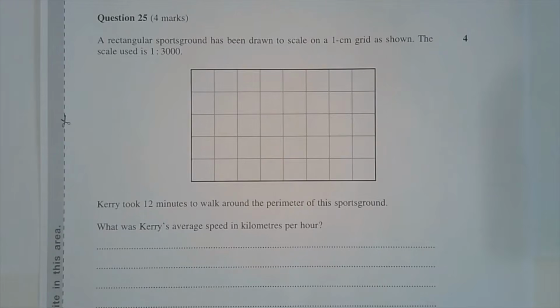Question 25. A rectangular sports ground has been drawn to scale on a 1 centimetre grid as shown. The scale used is 1 to 3000. Kerry took 12 minutes to walk around the perimeter of this sports ground. What was Kerry's average speed in kilometres per hour?